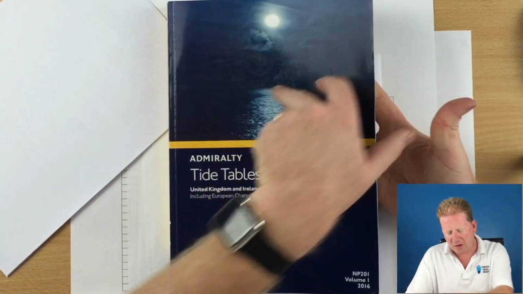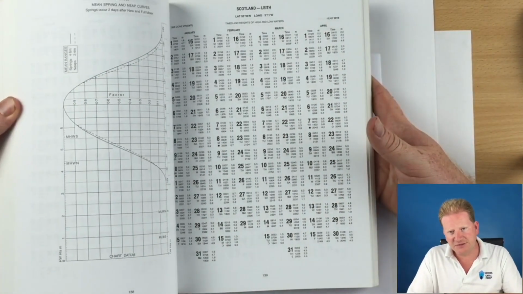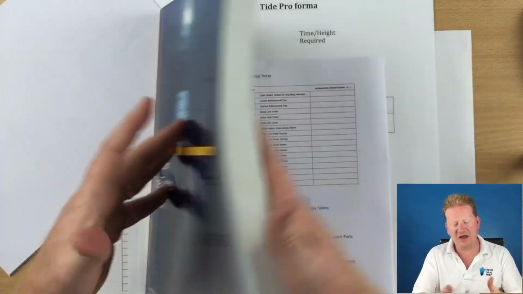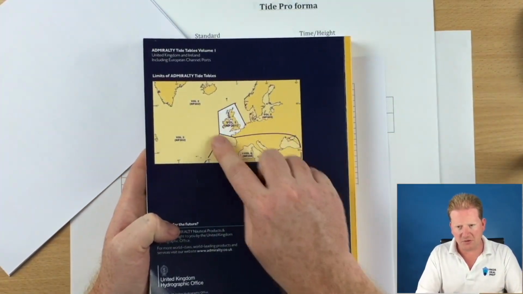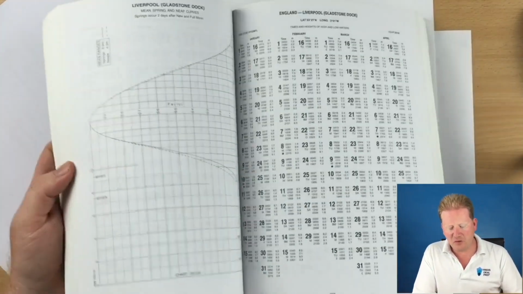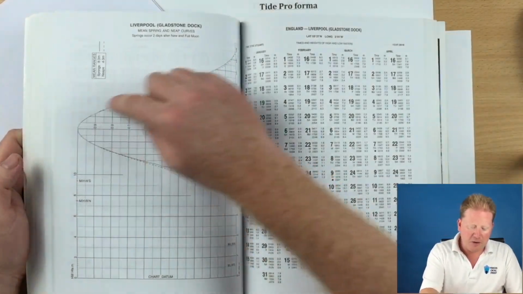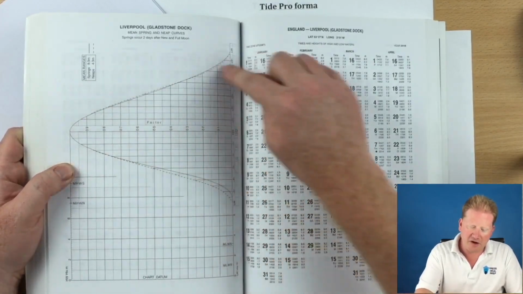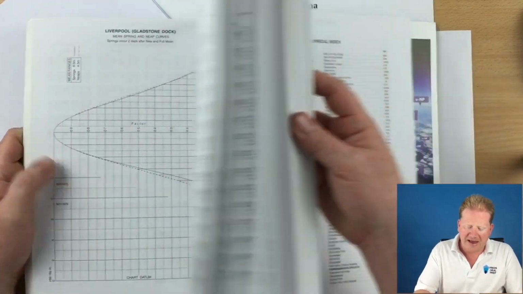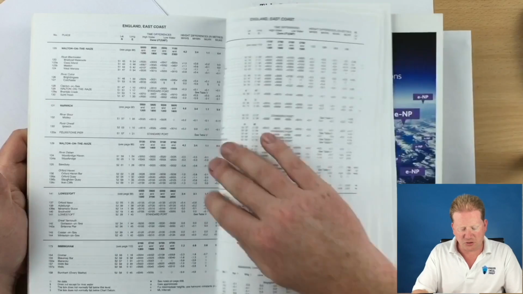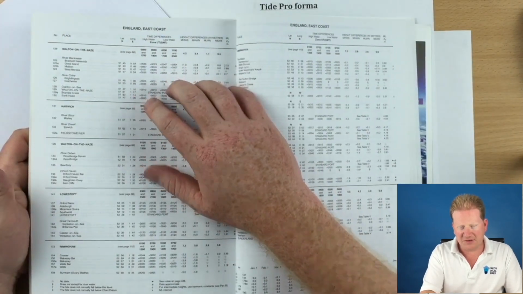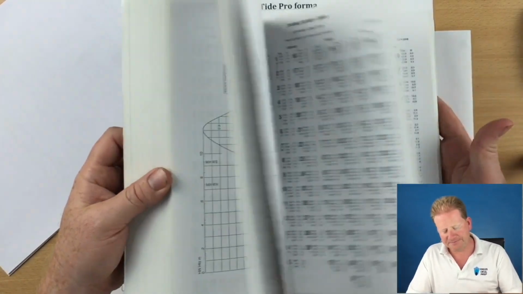Or more likely is an Admiralty tide table. So Admiralty tide tables, what's in them? Well, you have daily pages for all the primary ports in the area. In this case, volume 1 is the UK. You have all the primary ports and all the primary port tidal curve diagrams. And then at the back, you have all the secondary ports and all the differences. Now that is what we're going to cover today.